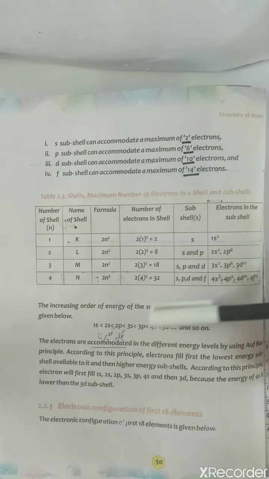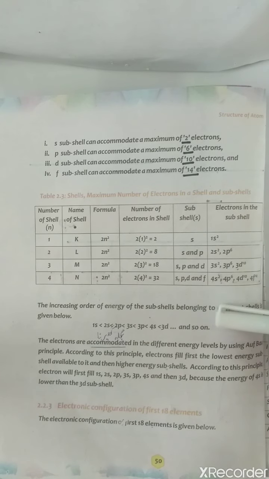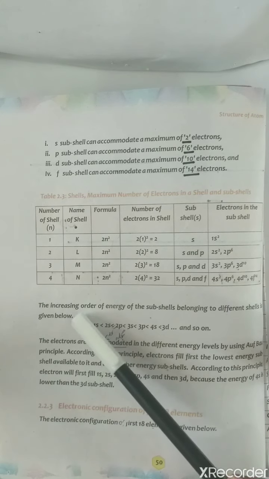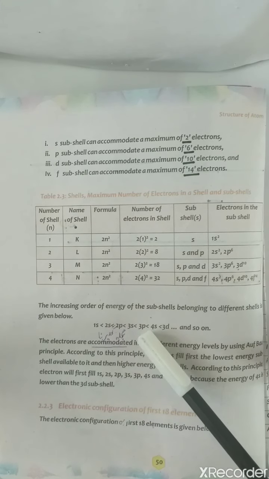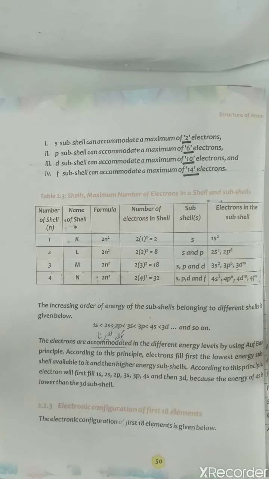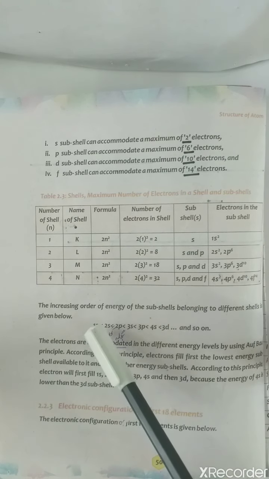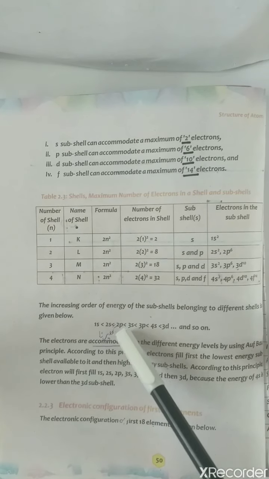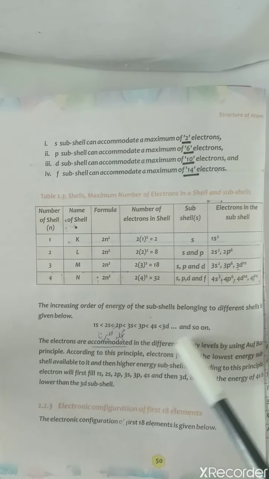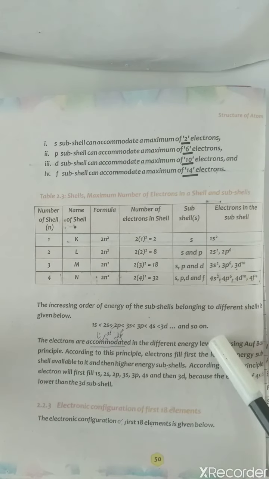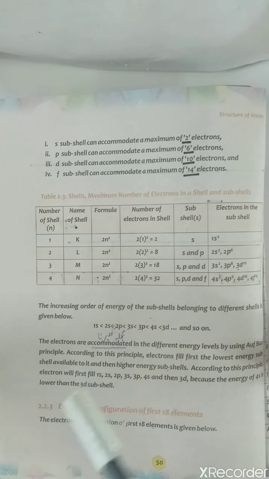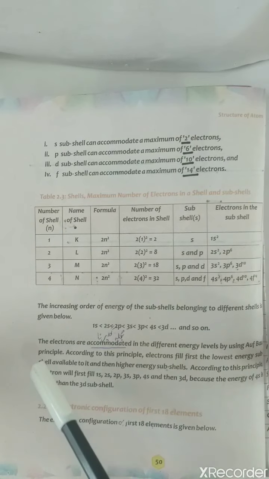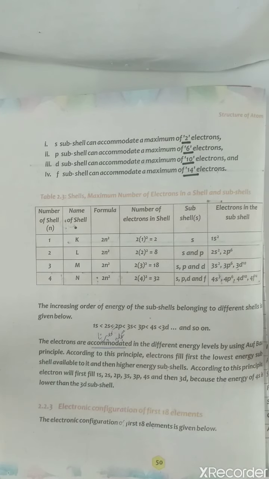The increasing order of energy of subshells belonging to different shells is given below. 1s, 2s, 2p, 3s, 3p and so on. What does it show? It shows that 1s is having the least energy, then there comes 2s, then 2p, then 3s. As you move on, the energy of the subshells increases. Now the electrons are accommodated in the energy levels or orbits by using the Aufbau principle. What is this principle? Let me show it to you.